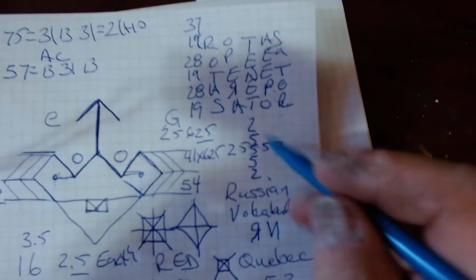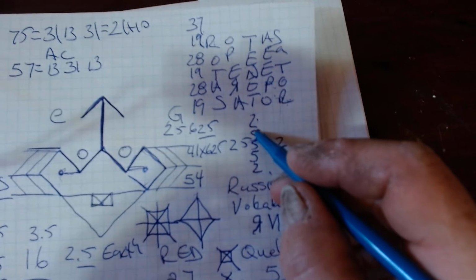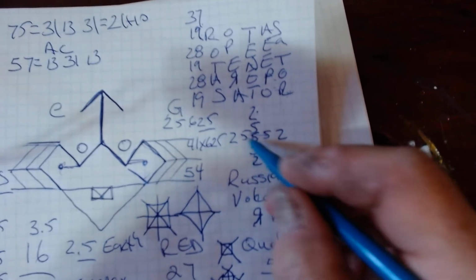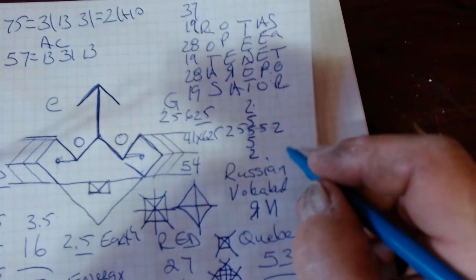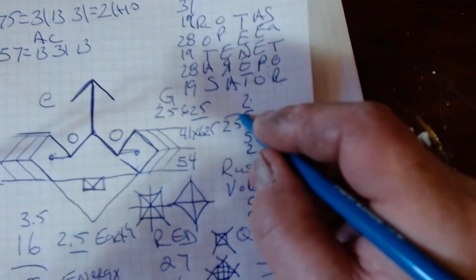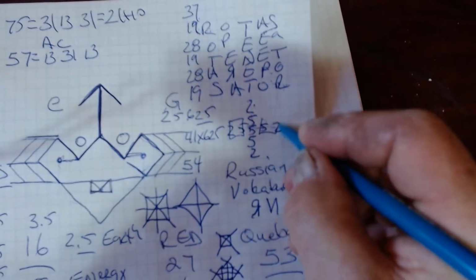So when we calculate this, 25, 5, 5, 5 is 15, 1 and 5 is 6, 25, 6, 25, talking about this line. I'm not really sure where to go with this whole scenario.